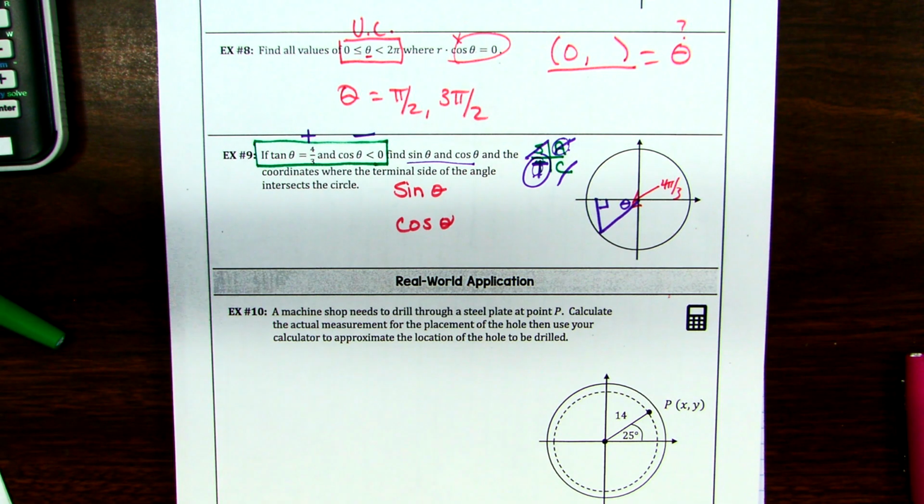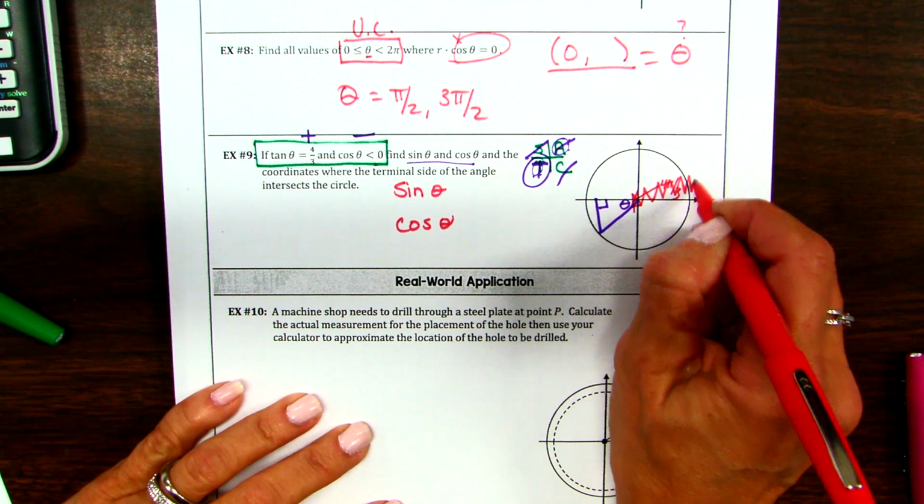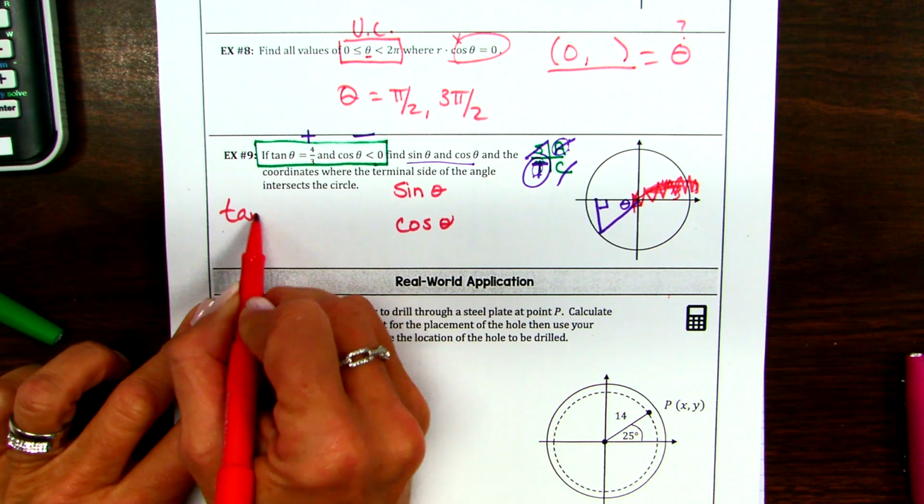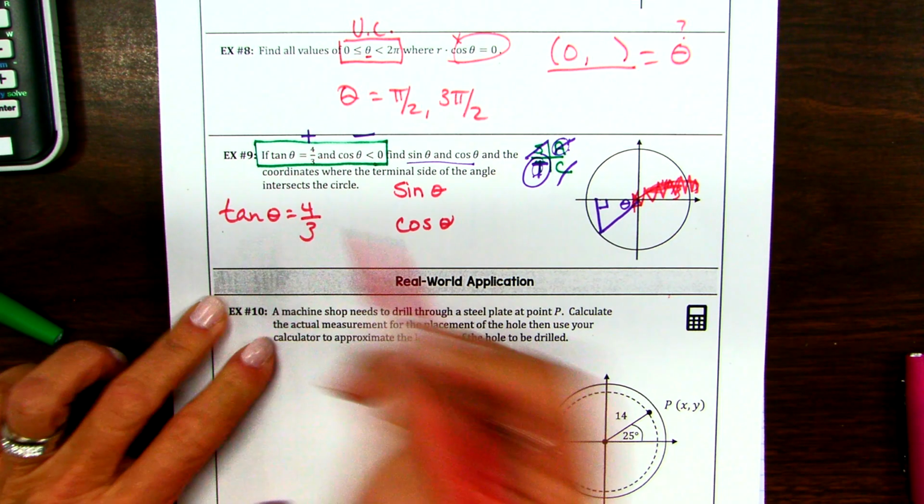Well, no, I just said the wrong thing. Am I thinking of a different one? I'm thinking of a different problem. I am so sorry. Ignore what I just said. It does say tan is, sorry. I'm so sorry. I knew I was losing my place with that for a second. That's why I just opened my notes.